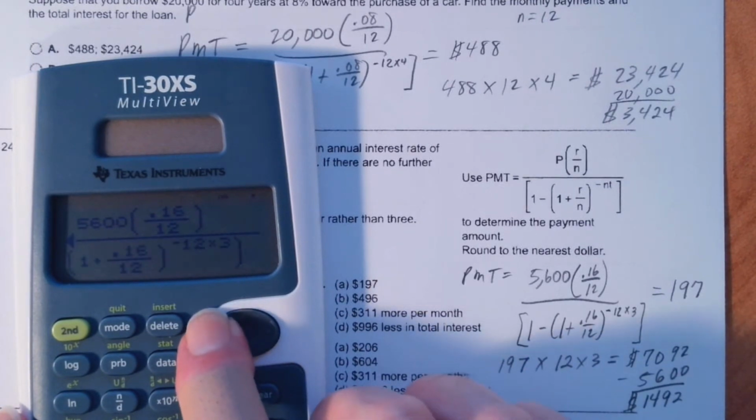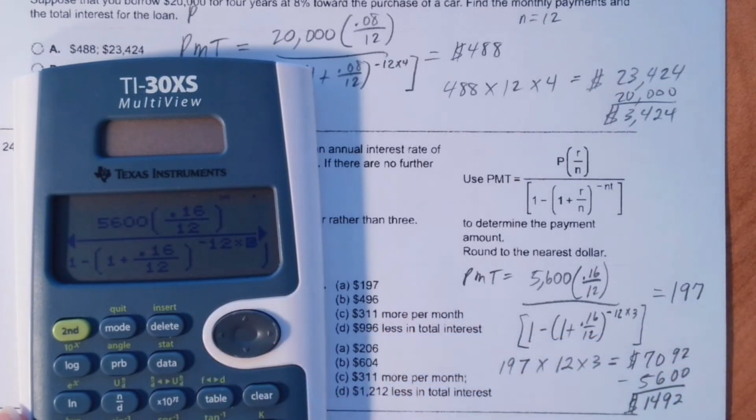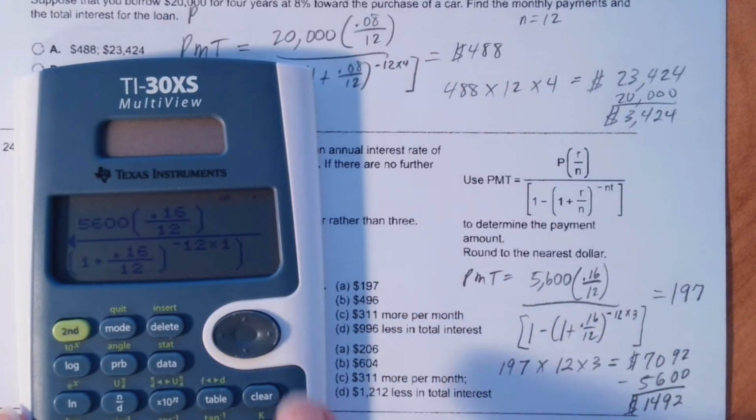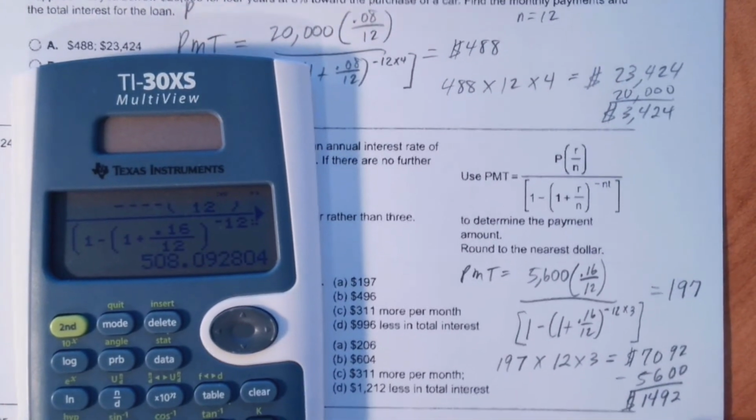Instead of 3 years, we want it to be 1. So I'm going to make that a 1, and that's the only time we use T in the formula, the time. And so now I'm going to arrow out and hit enter, and you get 508.